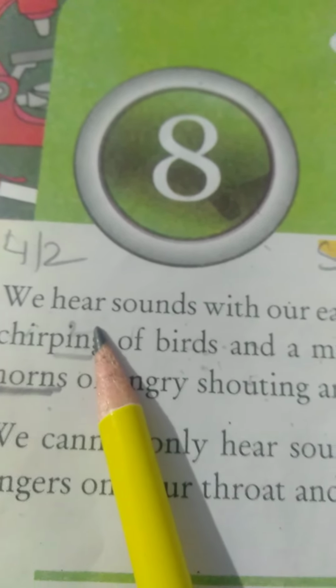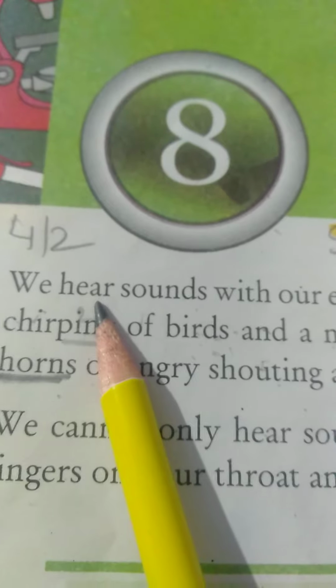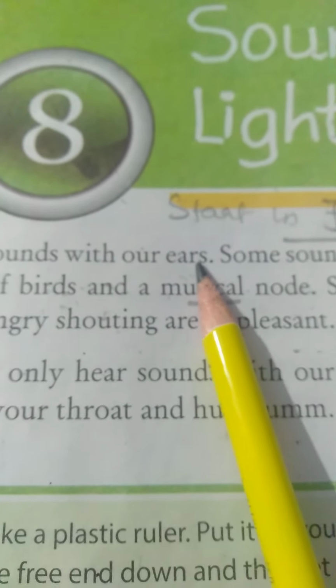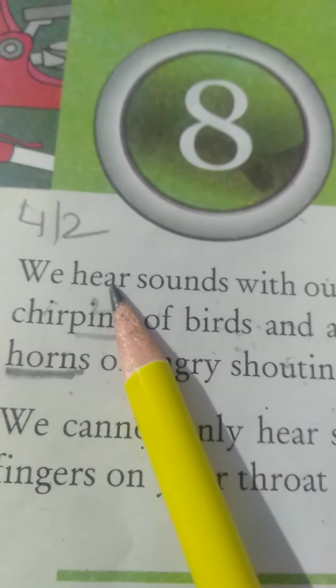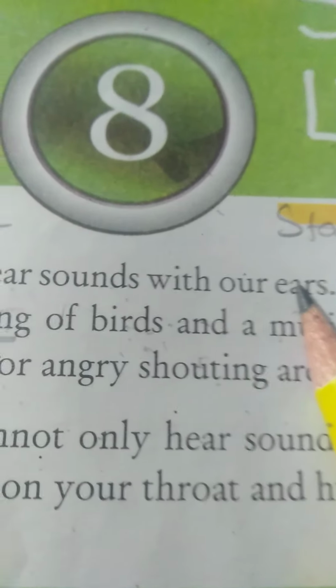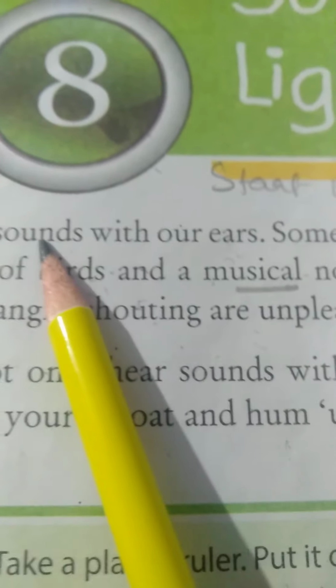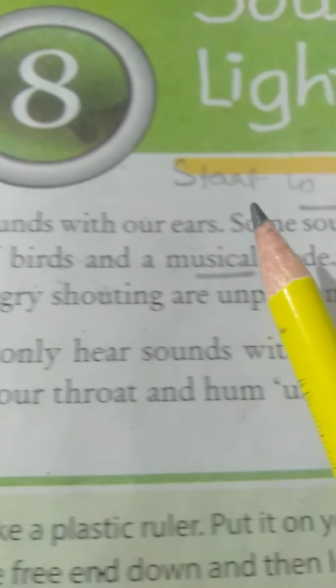Okay, come on, say: we hear, not ear, it is hear, sounds with our ears. హియర్ అంటే వినడము, ఇయర్ అంటే చెవికి ఏమనాలి? ఇయర్స్. ఇలా వింటాము మనం చెవుల తోటి, ఏ సౌండ్స్ వస్తే కూడా మనం మన ఇయర్స్ తోటి వింటాము.